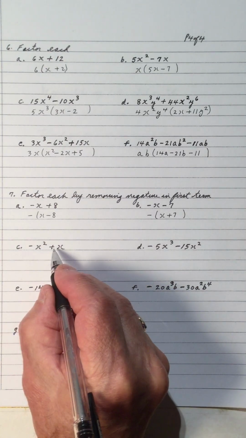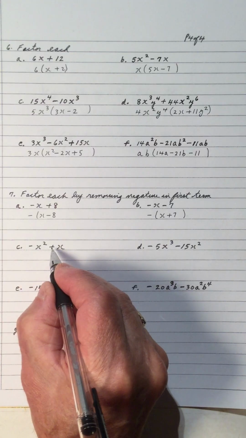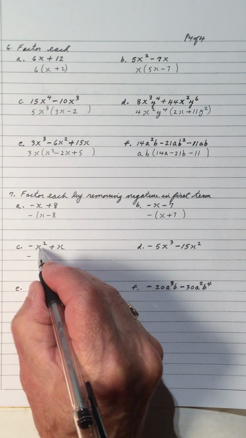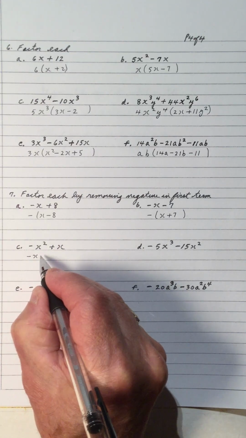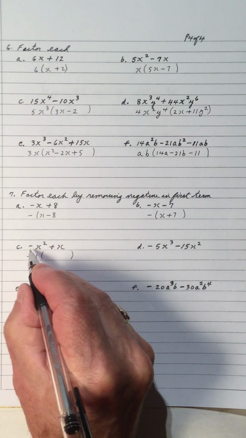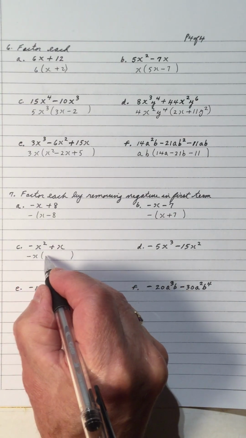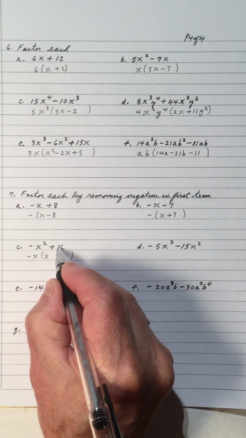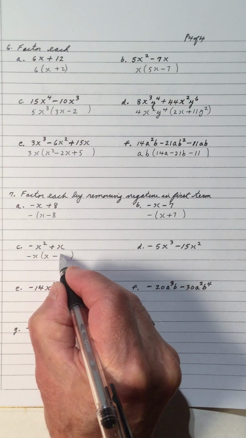C, we have a negative again, but we have a 1 coefficient, so we have a negative, and we have an x in each term. So let's take out the negative x. Negative x squared divided by negative x is x. Positive x divided by negative x is negative 1.